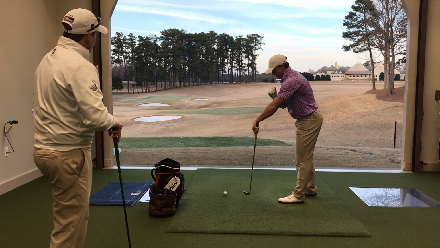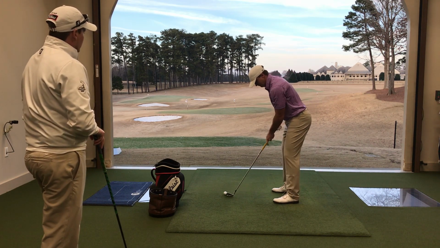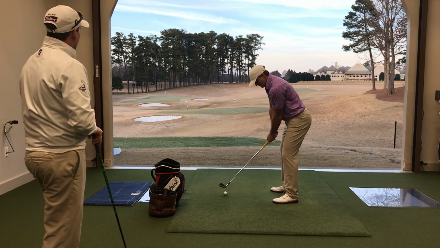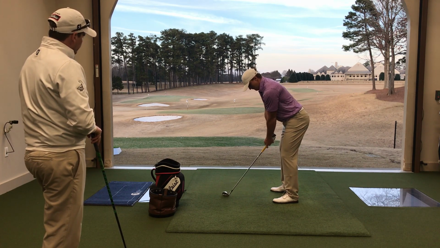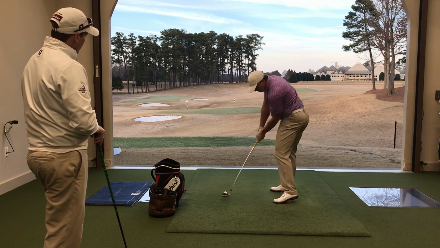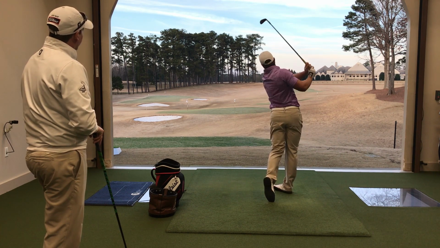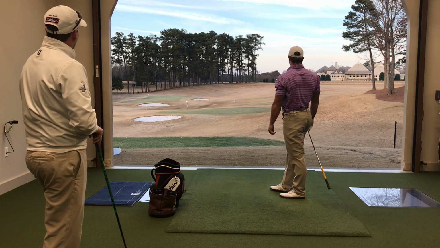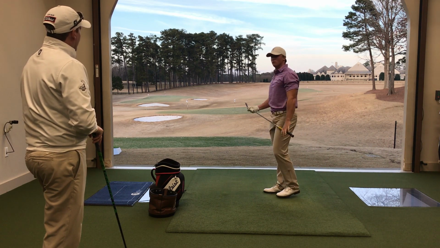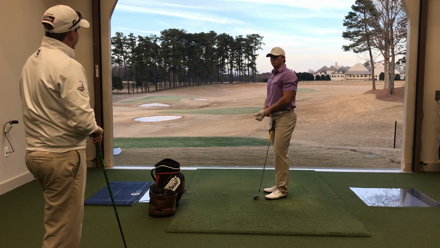Let's feel that downswing shallow, and I really want you to release it. Feel like you're going to hit me a hook. How'd that feel? A lot more speed. That's exactly right, because now the head is moving faster.